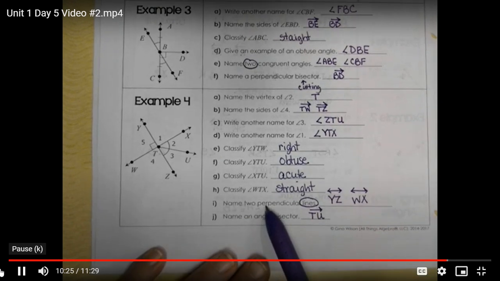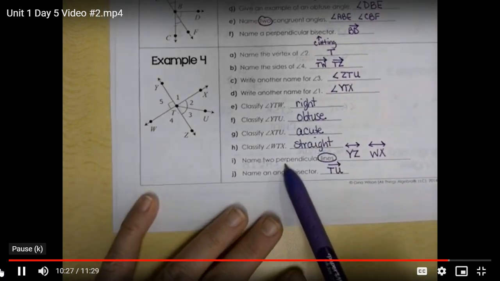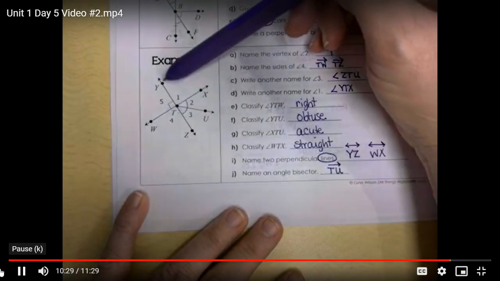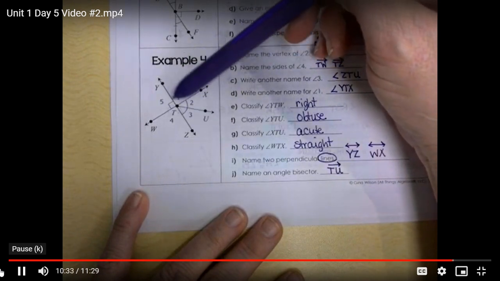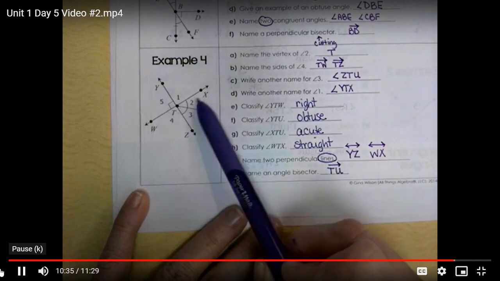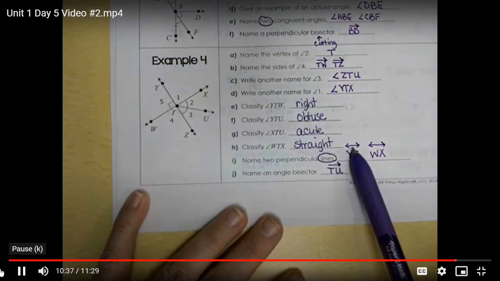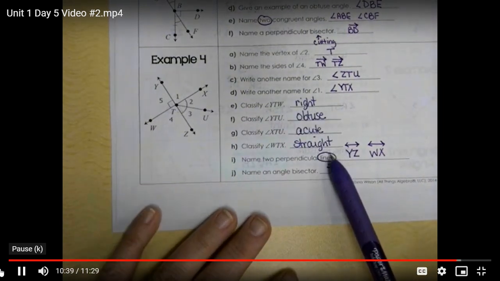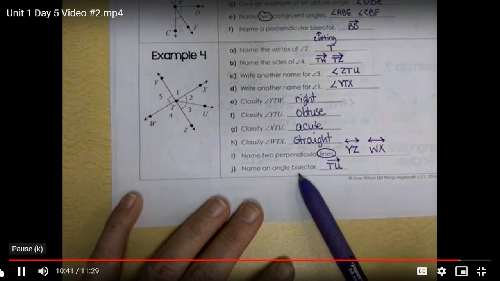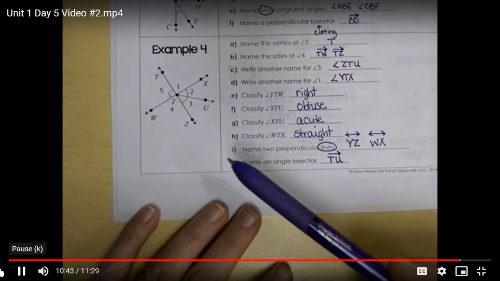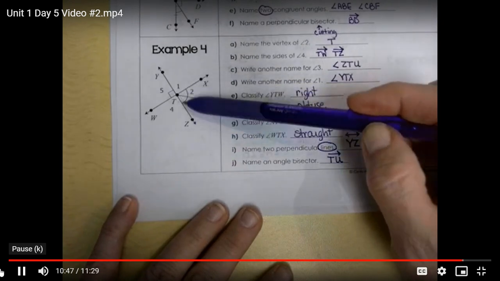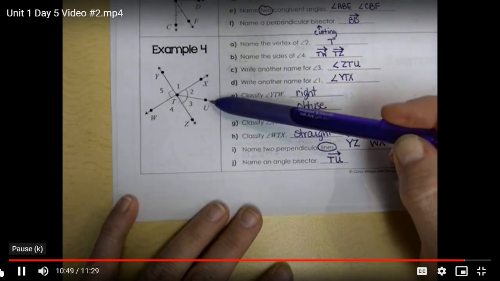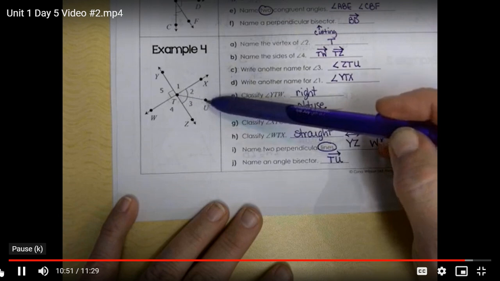Name 2 perpendicular lines. So perpendicular would have to make the right angle. So this line right here, I said line YZ, and then line WX. Make sure the line symbol is above it because it said line. And then name an angle bisector. So which angle's been cut in half? This is the angle that's been cut in half. So the angle bisector is ray TU.